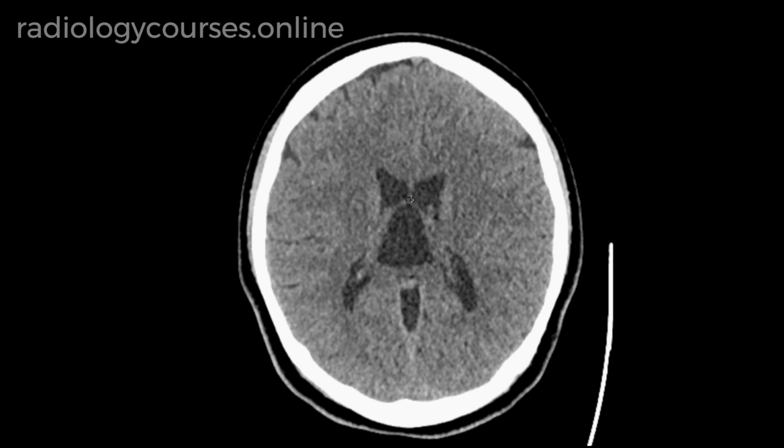Both cavum septum pellucidum and cavum vergae can coexist. The third entity we discussed is cavum veli interpositi, also called cavum velum interpositum, which is situated posterior to the posterior horns of the lateral ventricle. If that becomes dilated and the transverse dimension is more than 1 centimeter, we call it cavum veli interpositi cyst.